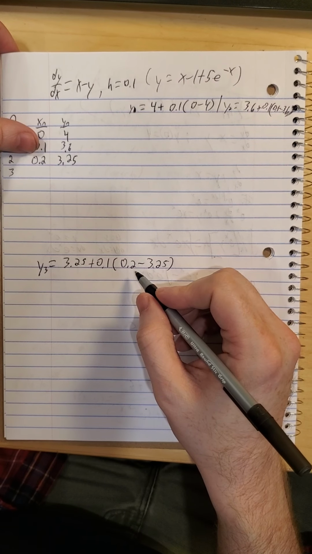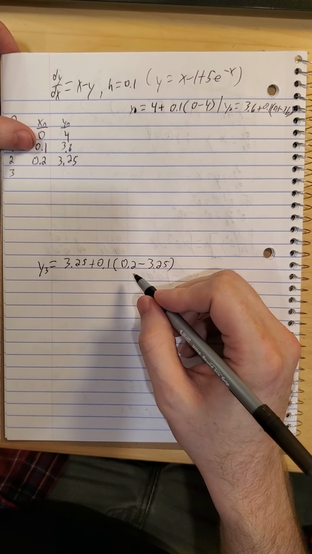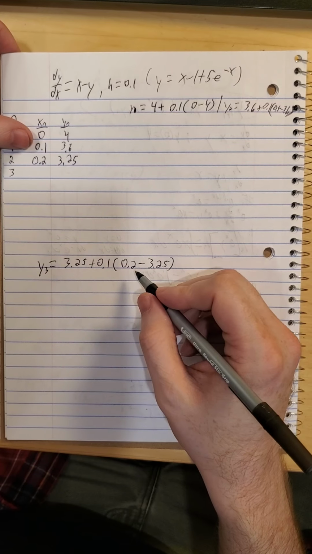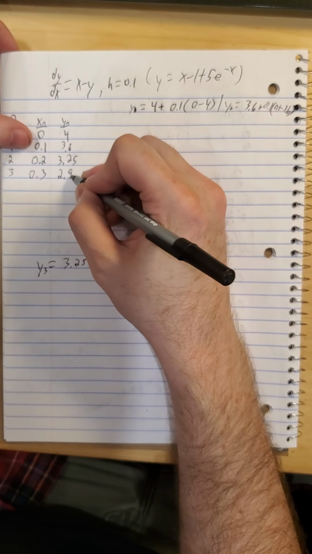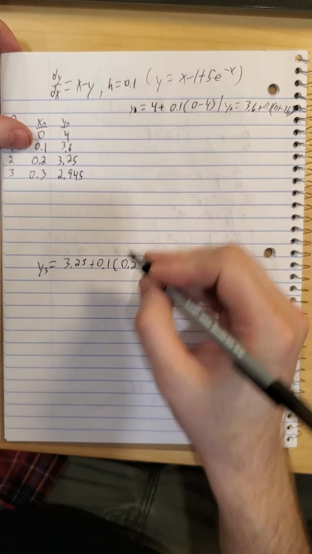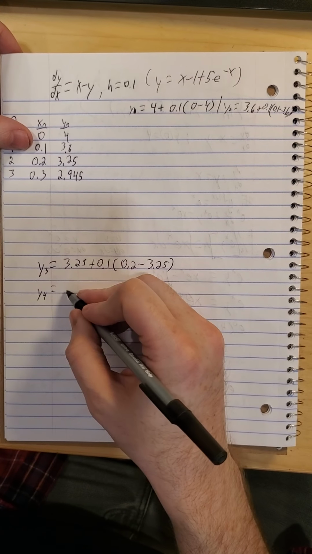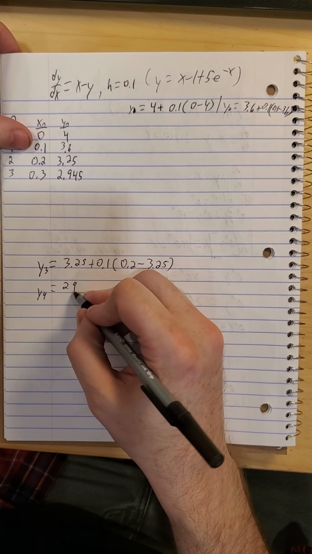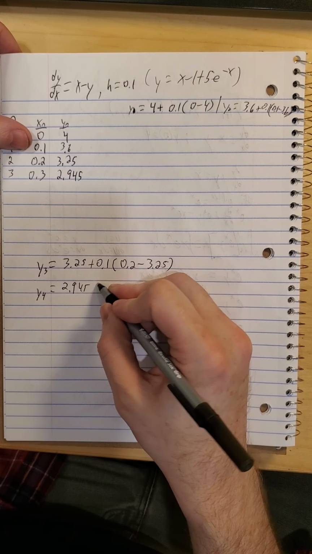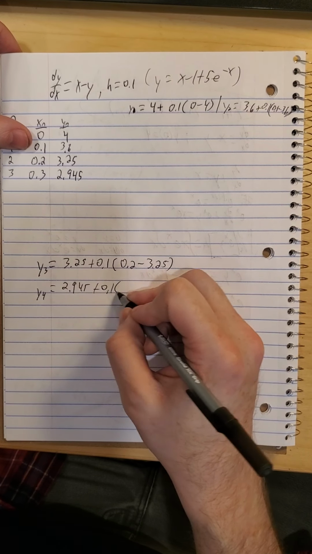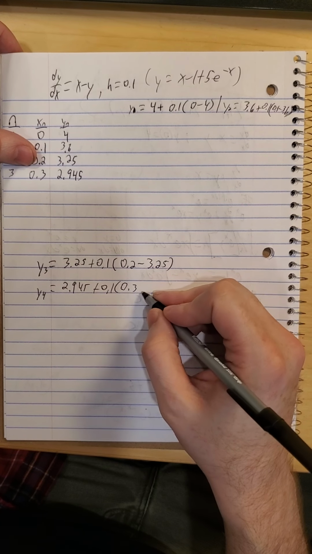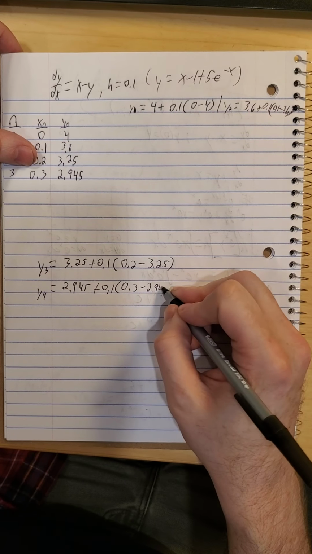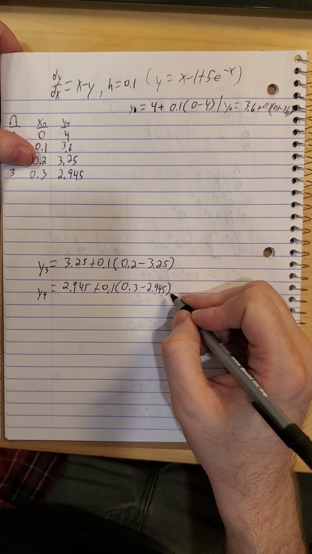So we plug and chug on that, and that will give us 2 945 thousandths. So y sub 4, 2 945 thousandths plus 1/10 of 3/10 minus 2 945 thousandths.